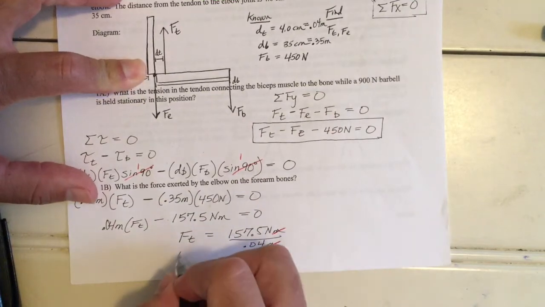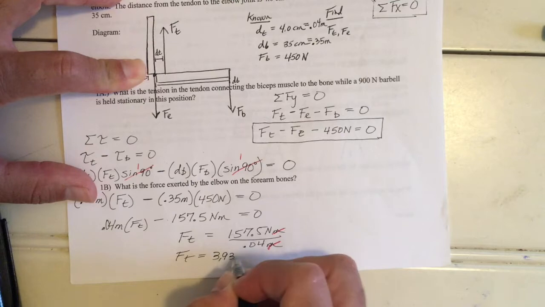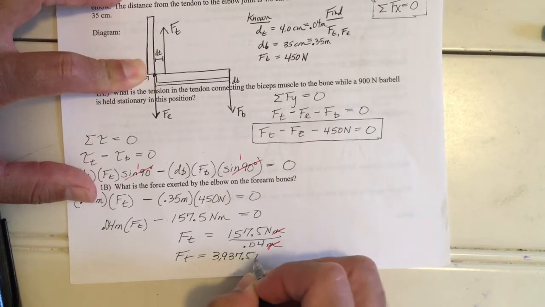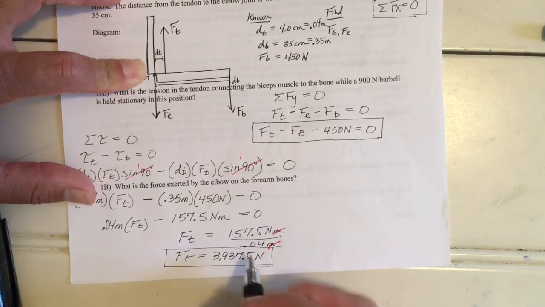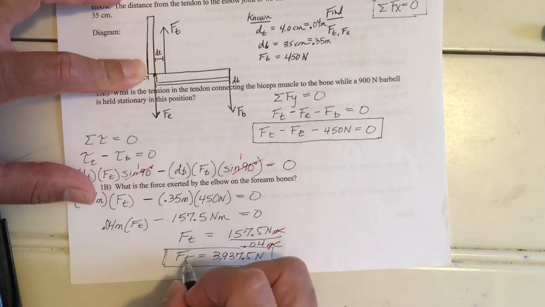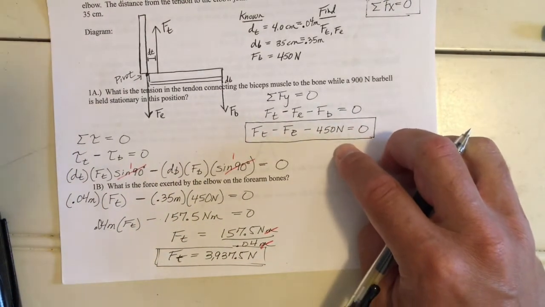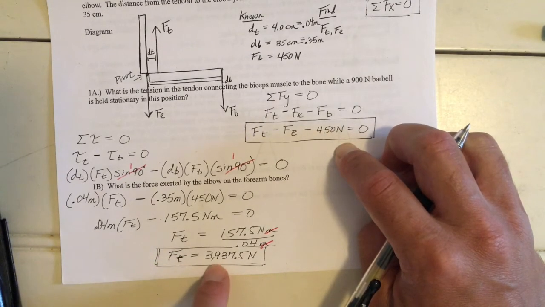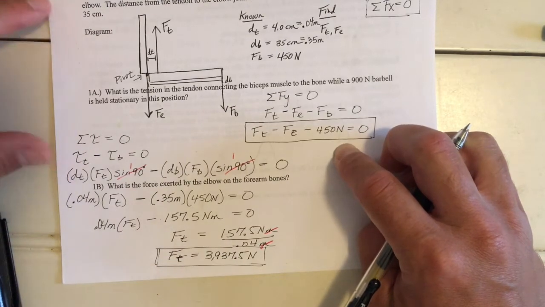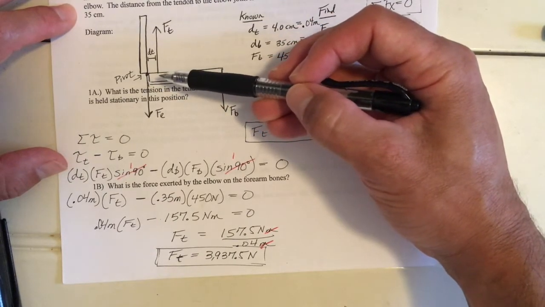3,937.5 newtons, which is quite a lot. So it's interesting here that to lift a 450 Newton weight, the amount of force that's required on the tendon of the bicep muscle is 3,937.5 newtons. So I think it's very inefficient to have this tendon attached right here.